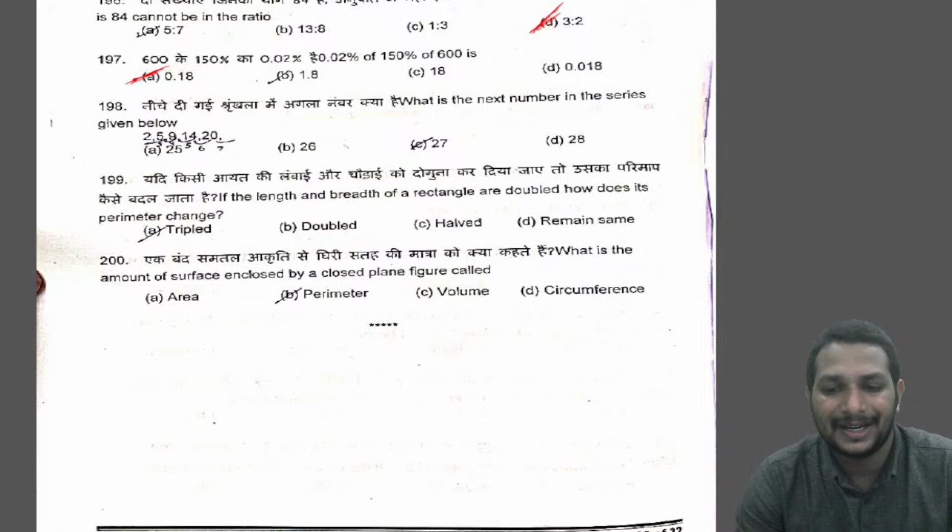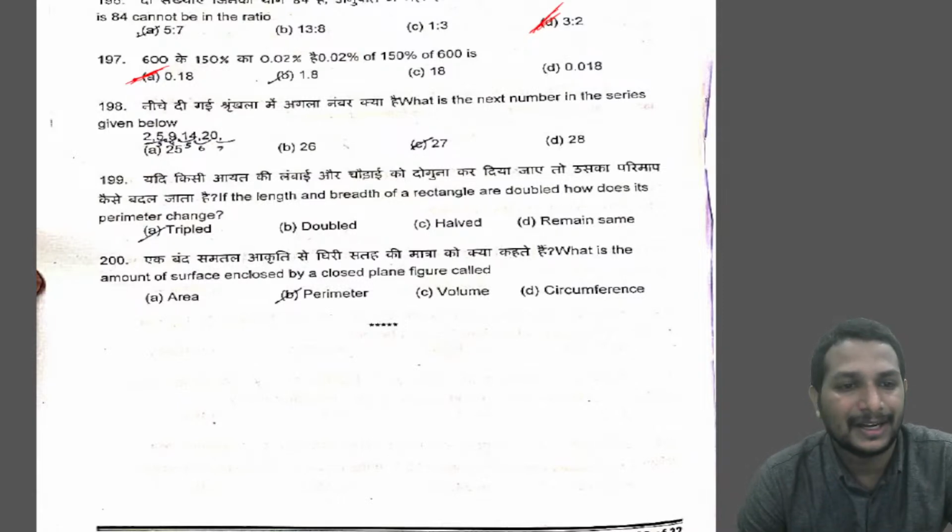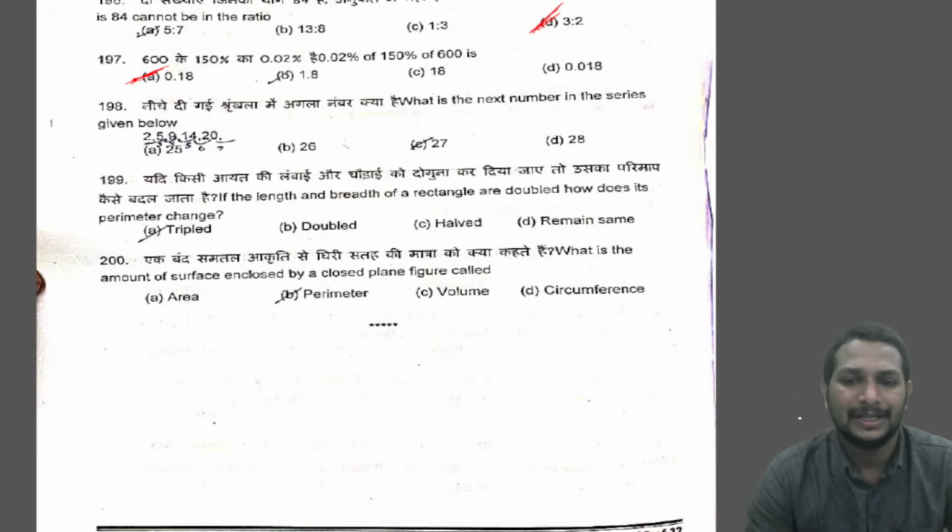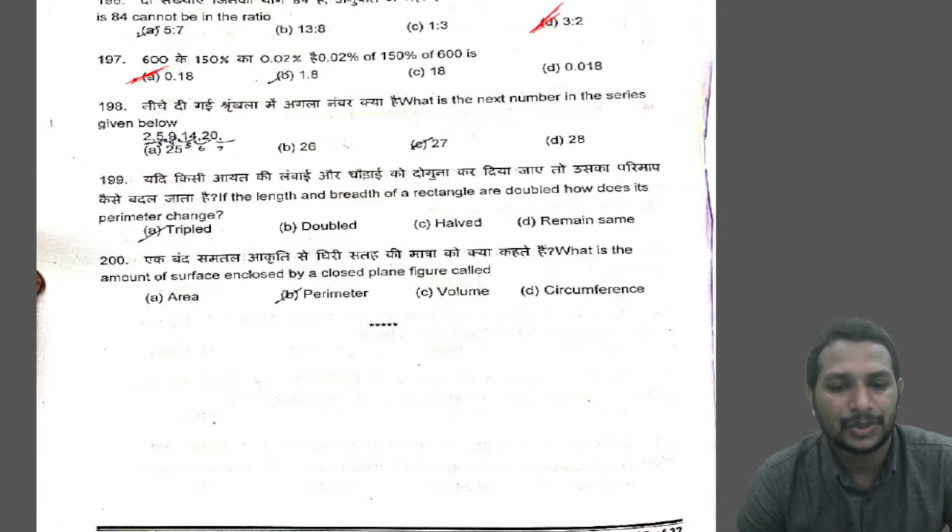Next question, number 198. What is the next number in the series given below? It's actually based on an intelligence test, but it's okay.